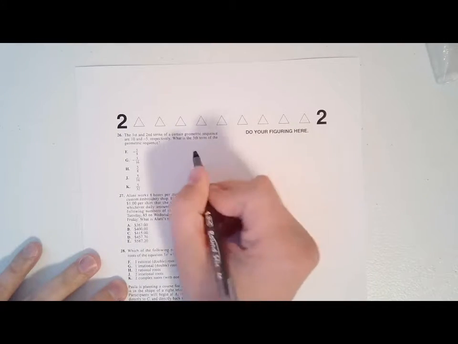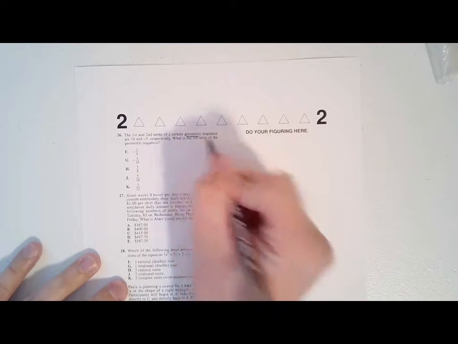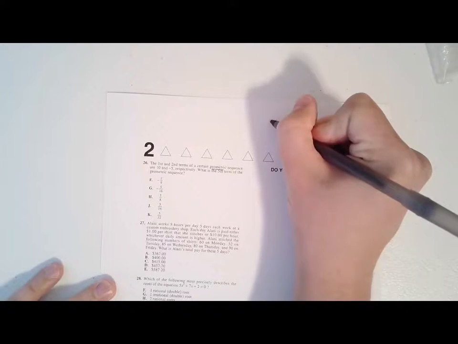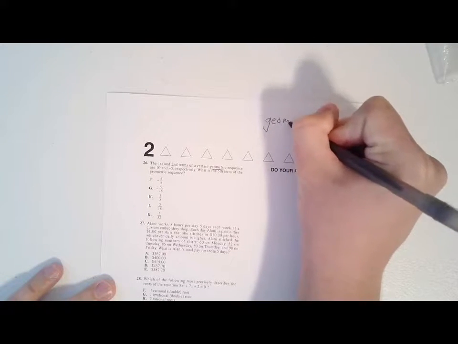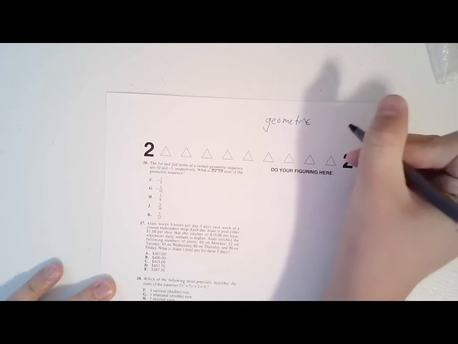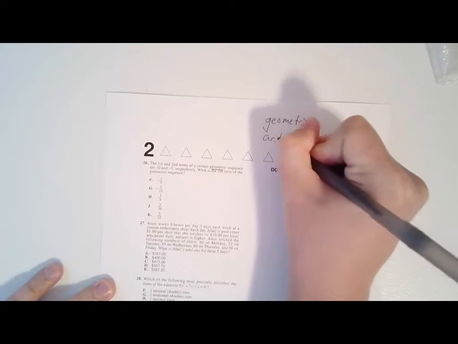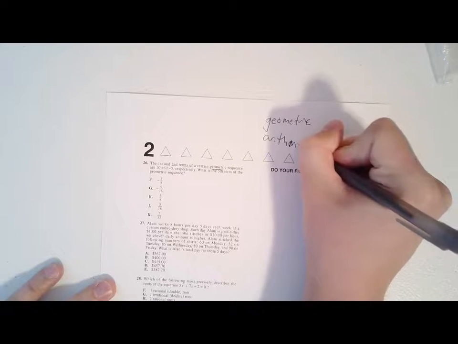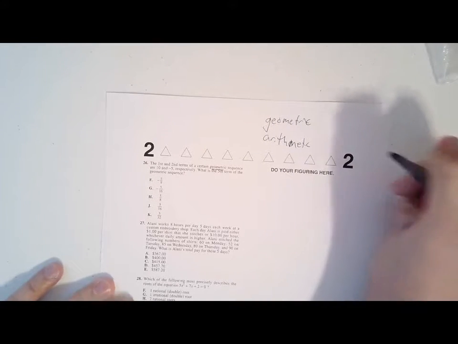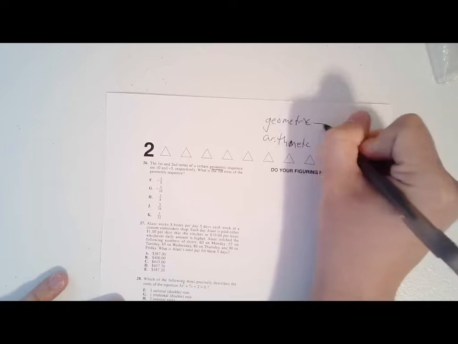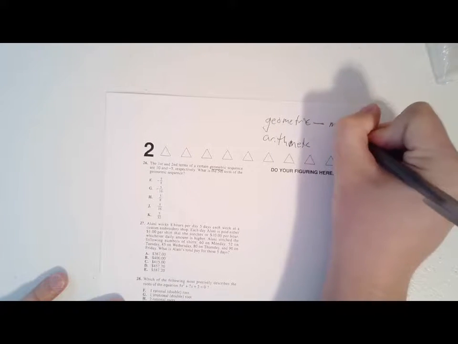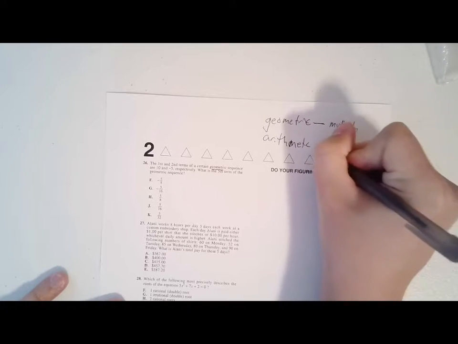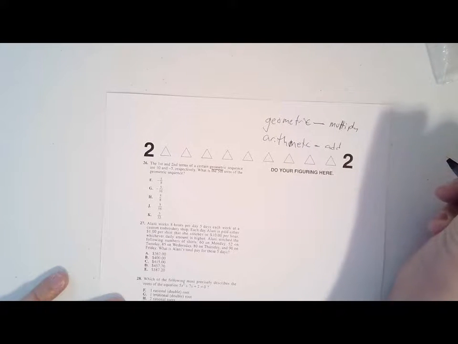Okay, so the first thing you have to understand here is what a geometric sequence is. There are two sequences that are commonly talked about in the ACT: the first is geometric, and the second is arithmetic. What you just need to understand about those two is that geometric is when you multiply from term to term, and arithmetic is when you add from term to term.